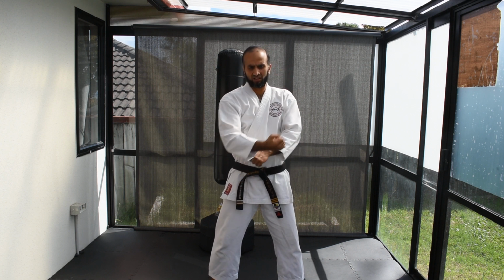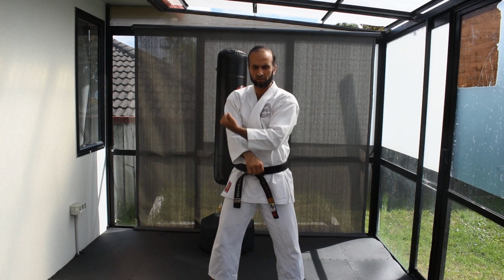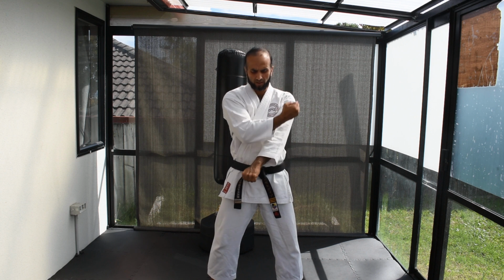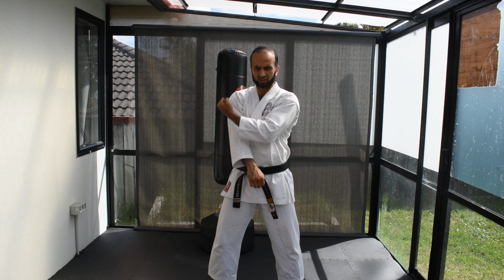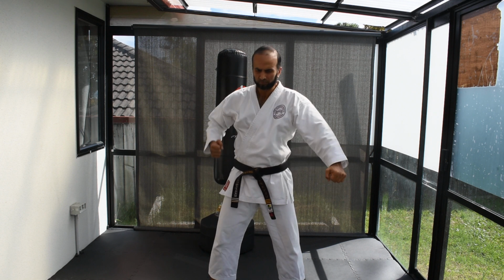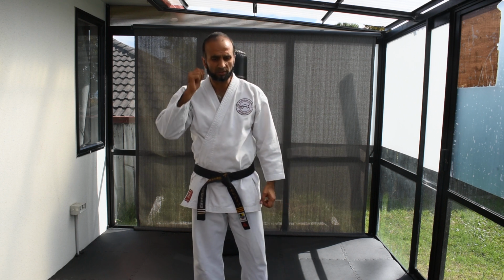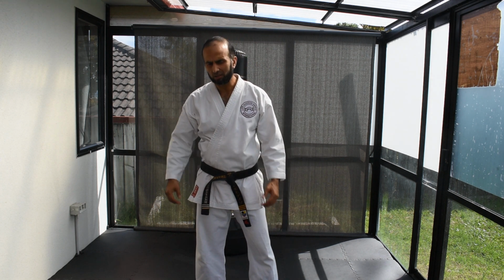1, 2, 1, 2, 1, 2. As I said, the best demonstration of this block is done in Zenkutsu Dachi, forward stance, or even horse stance.